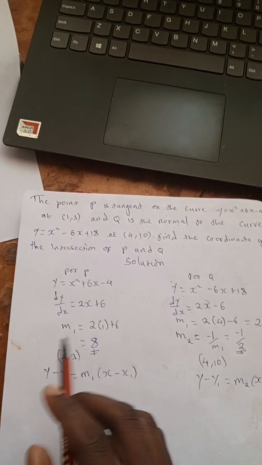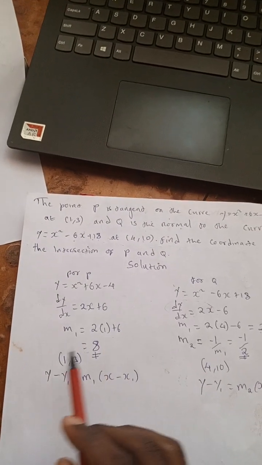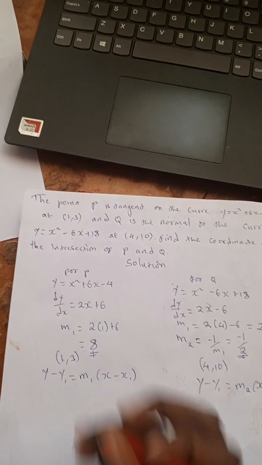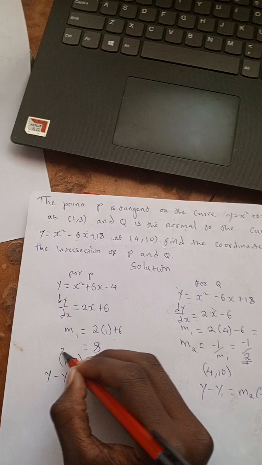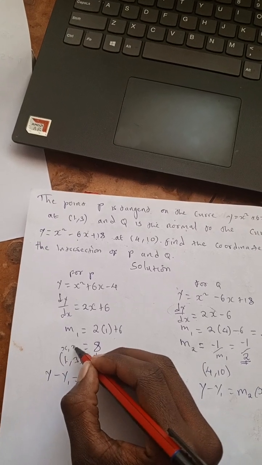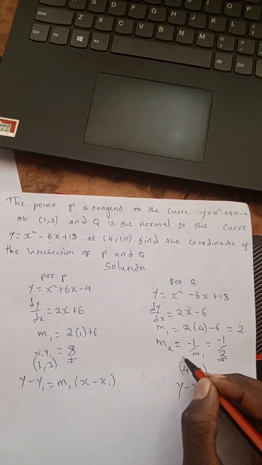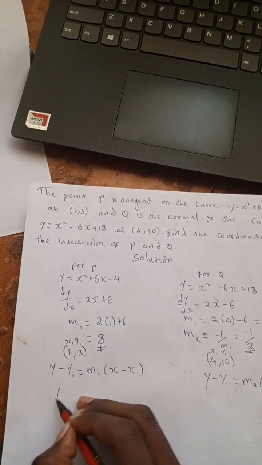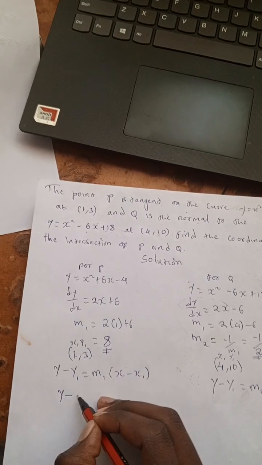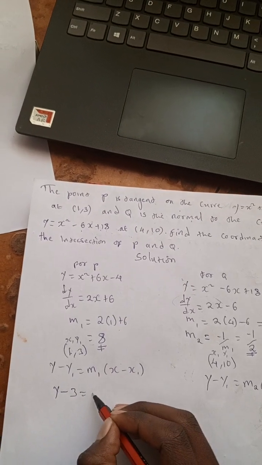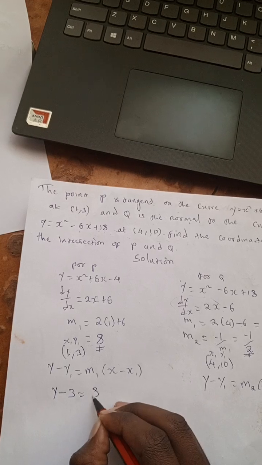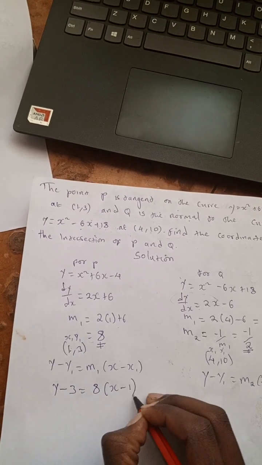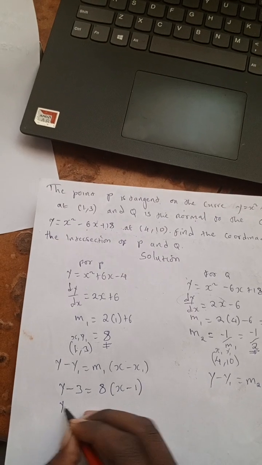Now, in our case, for the tangent, we have to identify which one is x1 and which one is y1. So x1 is the first coordinate, then this is going to be y1. Likewise, this is x1, this is y1. So now let's just substitute. We have y minus 3 equals m, which is 8, times (x minus 1), with x1 being 1. So let's expand and simplify.